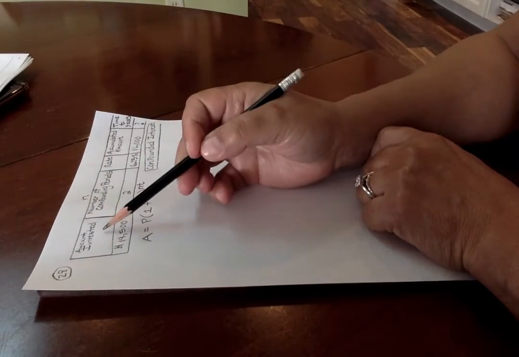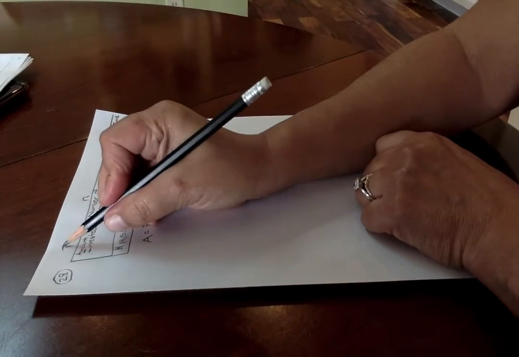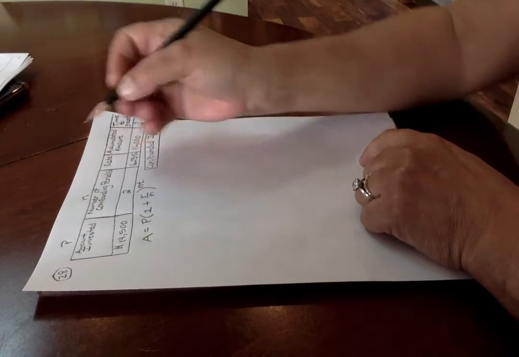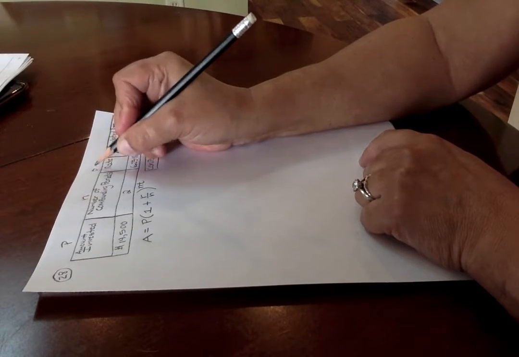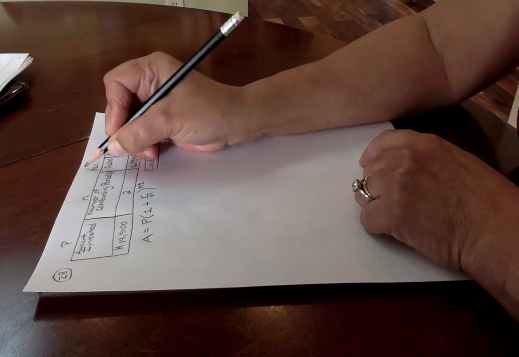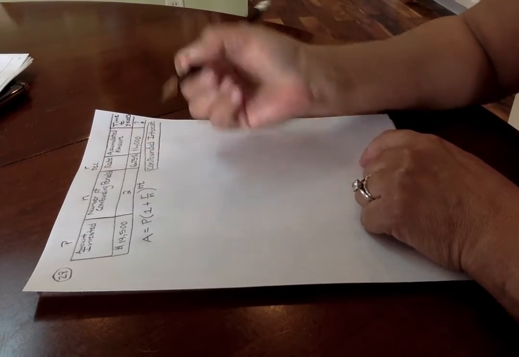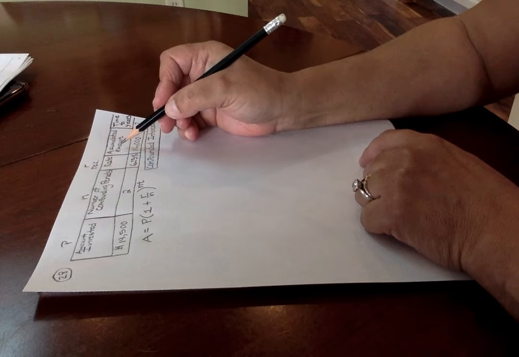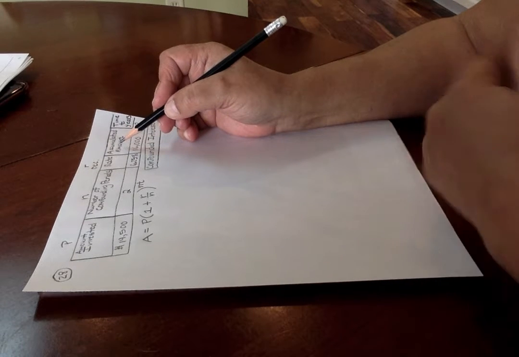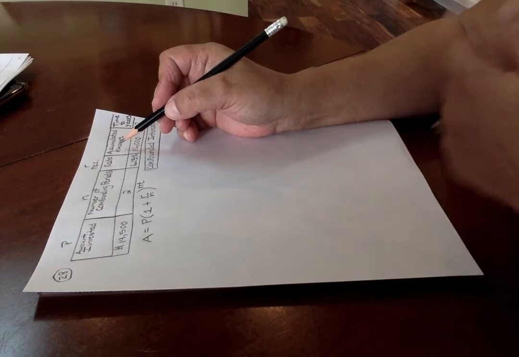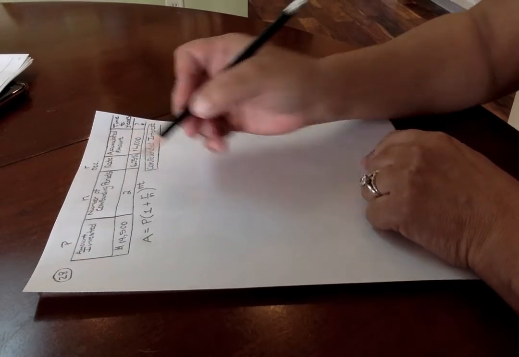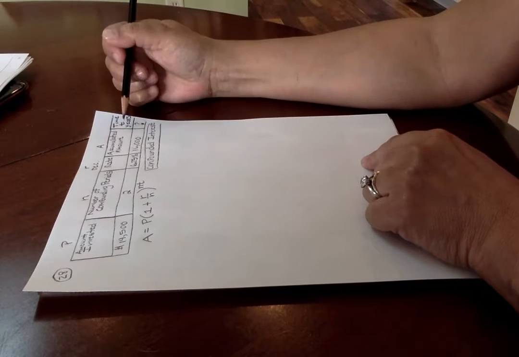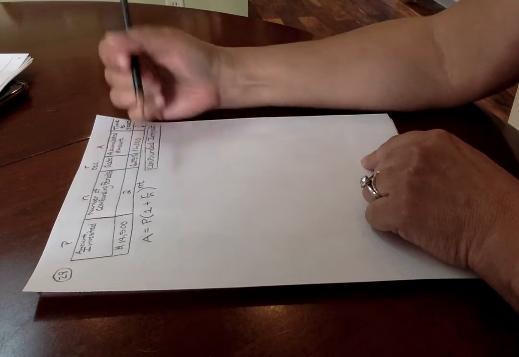The amount that you're investing is called the principal. That's the value that goes right there. The rate needs to be a decimal, and that stands for R for rate. The accumulated amount is what ends up in your account after you get paid interest, so that's A for accumulated. And T, pretty obvious, is time in years.